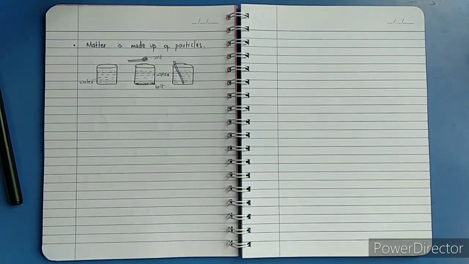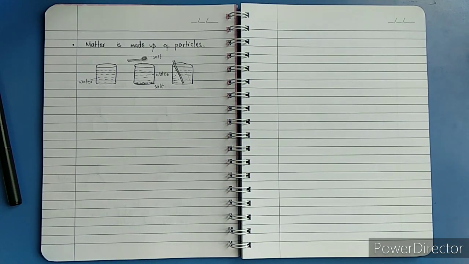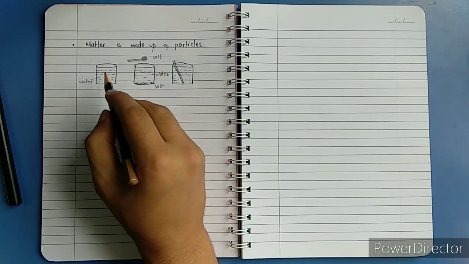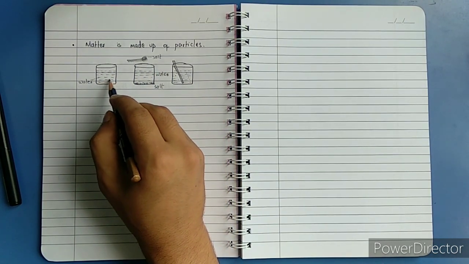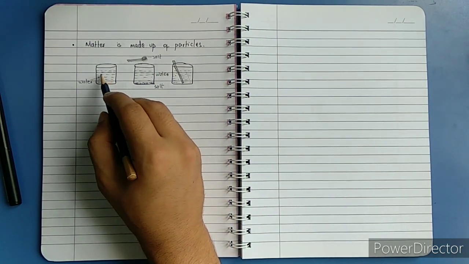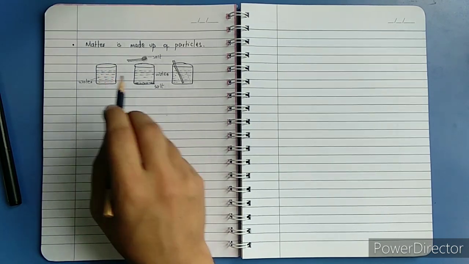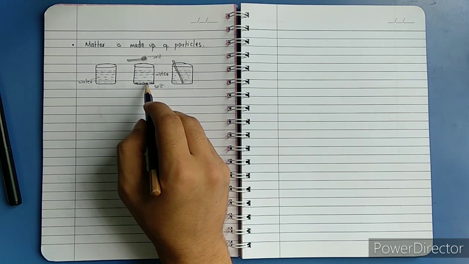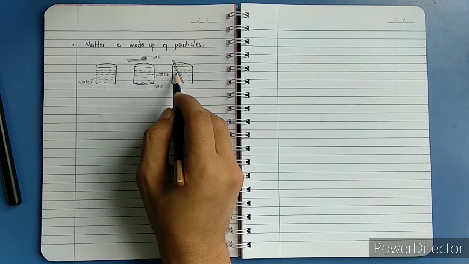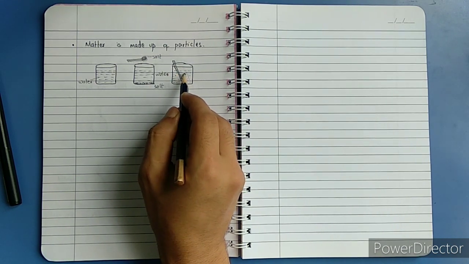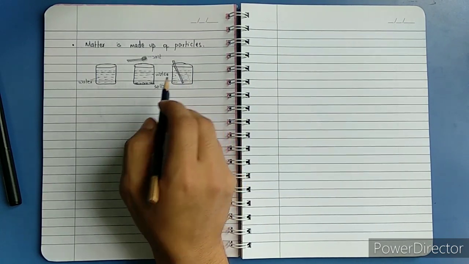We cannot see these salt particles with our naked eyes, but they are present all throughout the water. This happens because the particles of water are very small, and in liquids there are spaces between the particles, and since there were spaces between the particles, the particles of salt were able to go in between the spaces present in the liquid.